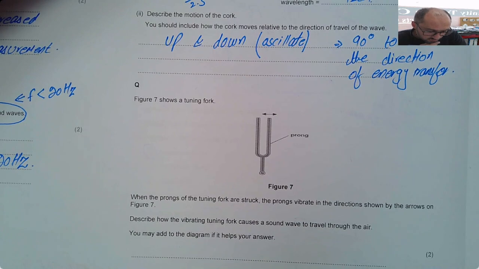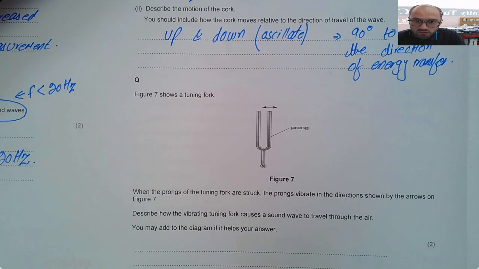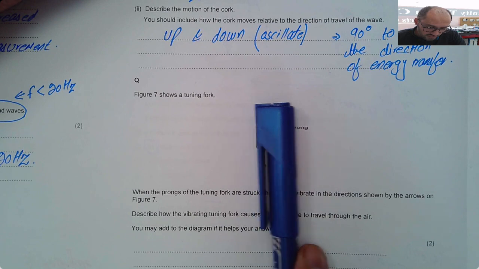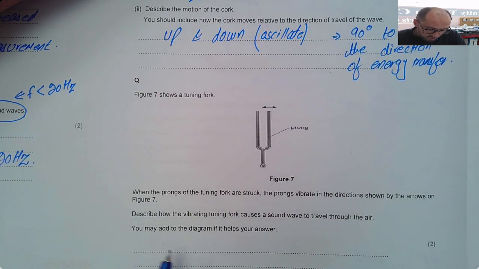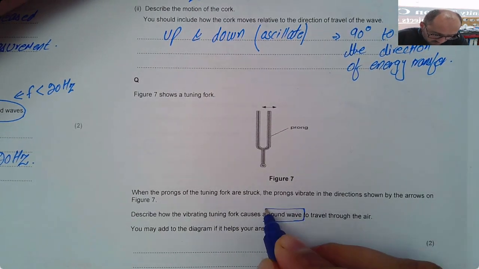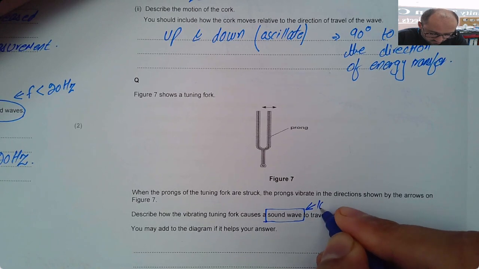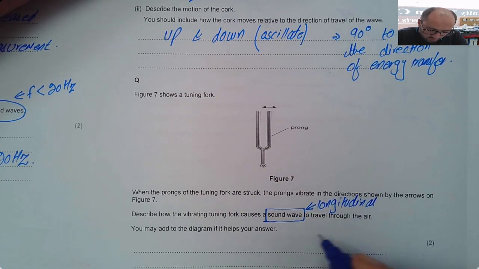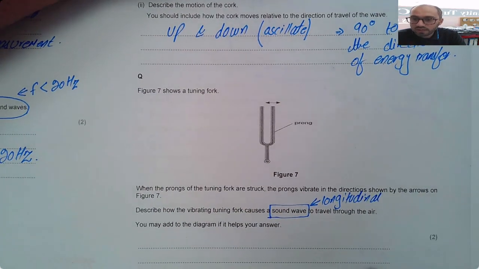It says figure 7 shows a tuning fork. When the prongs of the tuning fork are struck, the prongs vibrate in the direction shown by the arrow on figure 7. So this prong will move left, right, left, right, left, right. Describe how the vibrating tuning fork causes a sound wave to travel through the air. Remember, what is a sound wave? It is longitudinal. You may add to the diagram if it helps you.